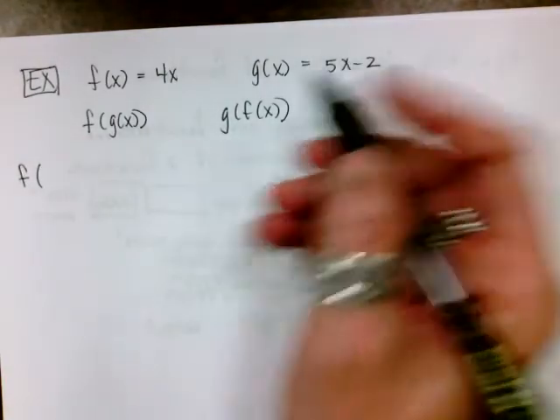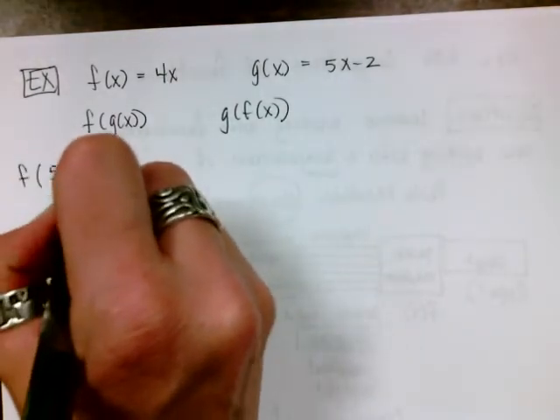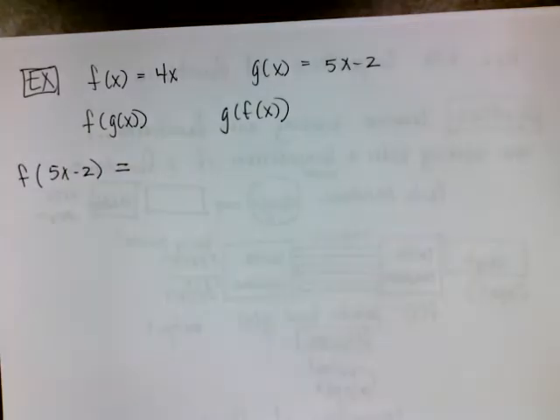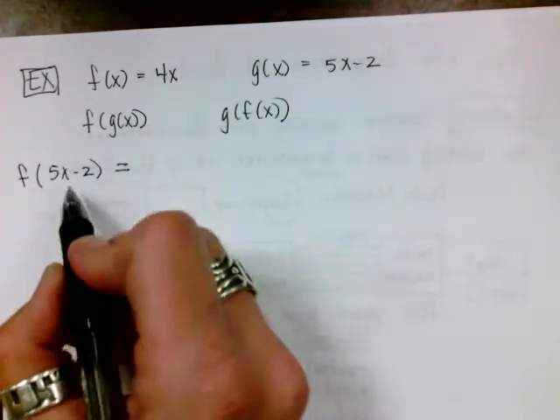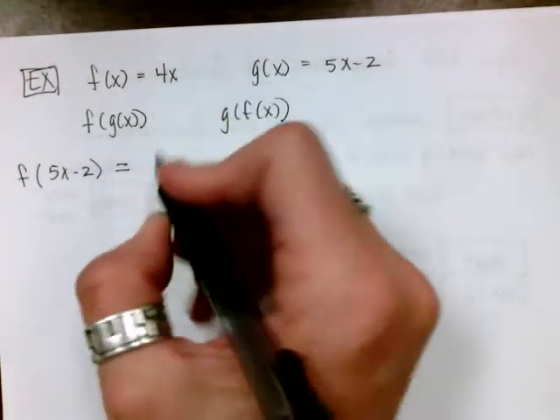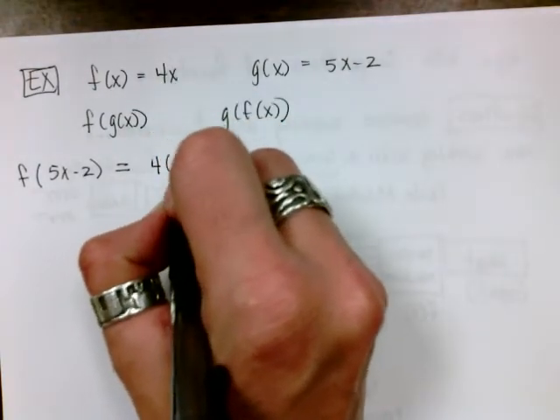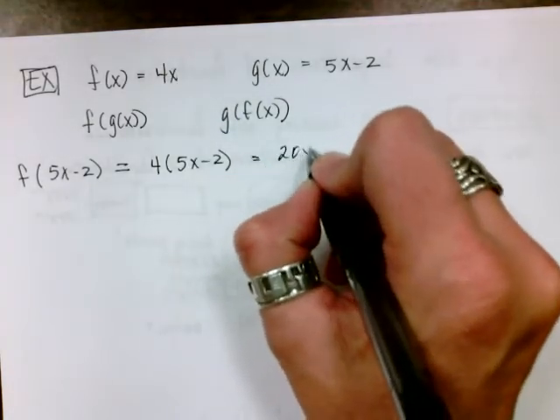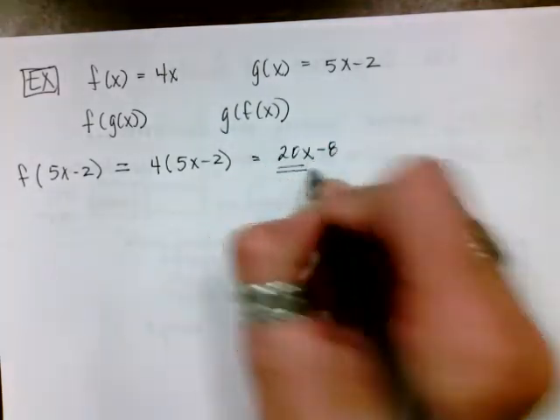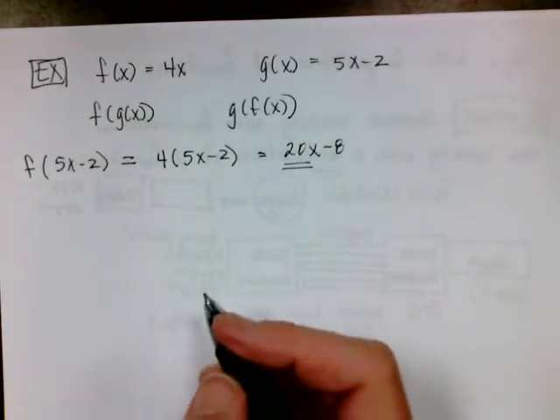My g of x is 5x minus 2. Now I'm going to do that math. This becomes the input into this function. So I put this in everywhere there's an x, so it's going to be 4 times (5x minus 2). Now I simplify. This is 20x minus 8. And that one's done. So that was very polite.